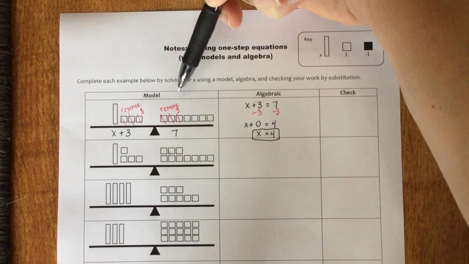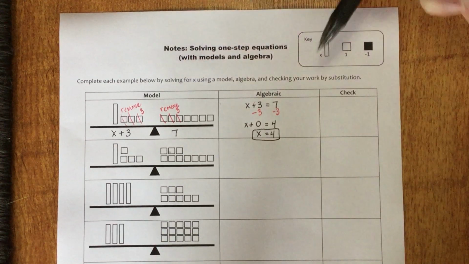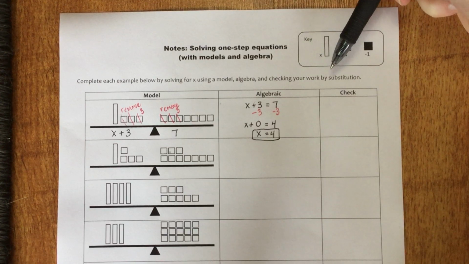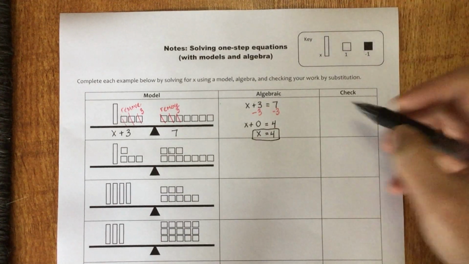That is consistent with what we got in the picture, and we are going to check. We're going to check our work by using substitution. In a previous video, we talked about substitution mathematically, the way that a substitute fills in for a teacher. When you substitute in math, you fill in values in the place of a variable.